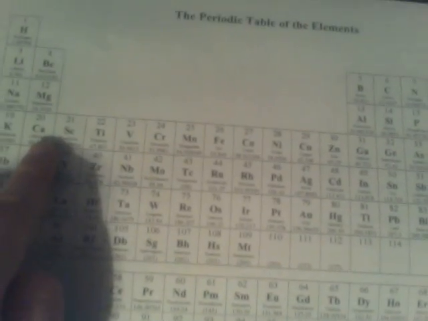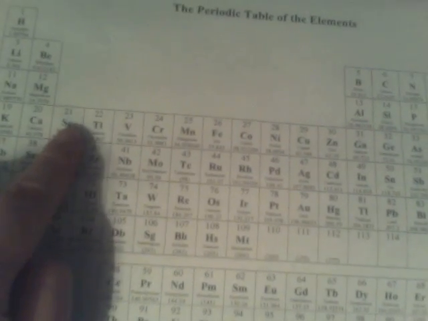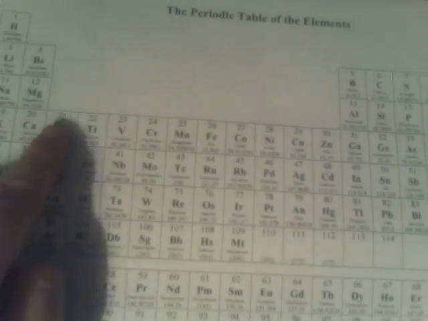So we have 4s1, 4s2, and then for manganese, we have 3d, 1, 2, 3, 4, 5, 3d5. Okay? If you look at that periodic table that I put on the handout for quantum numbers, you'll see it a little bit more clearly.